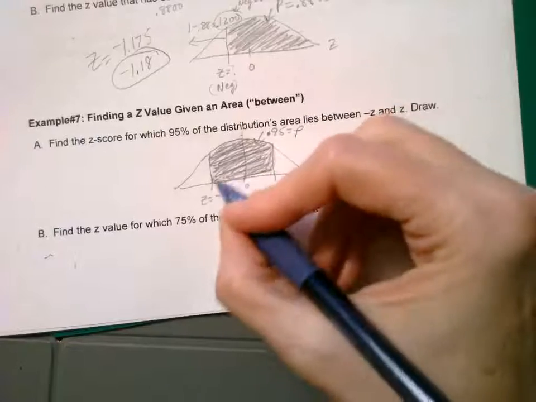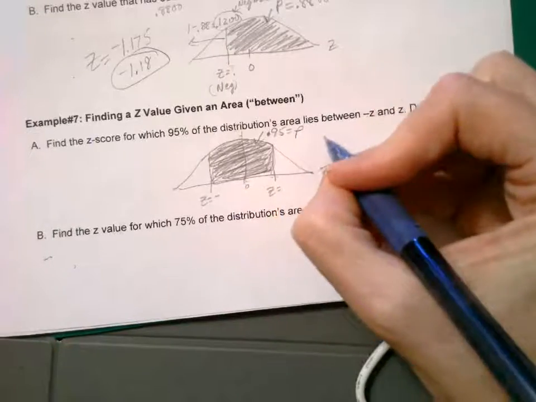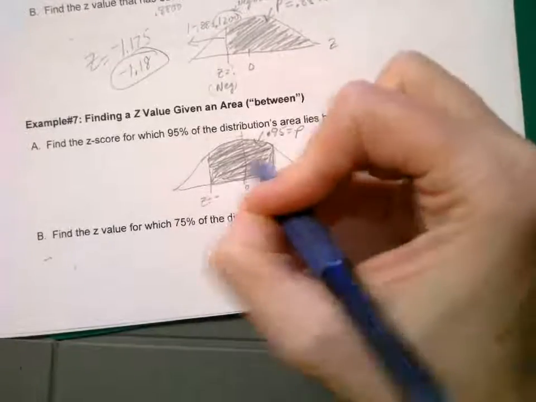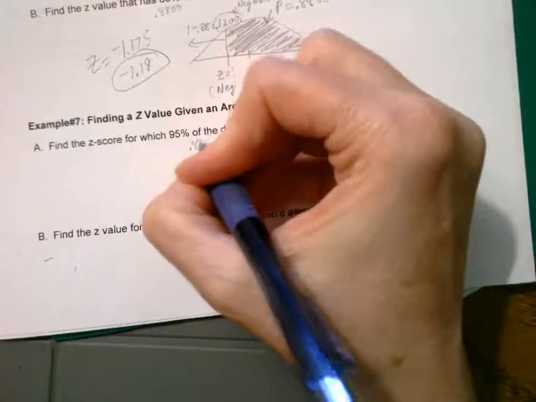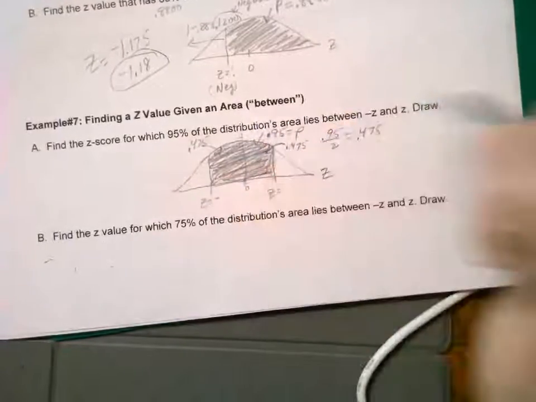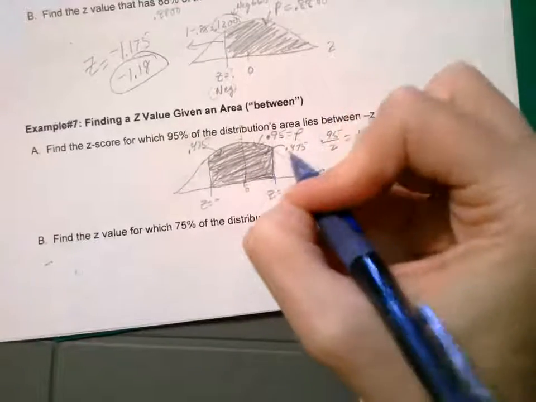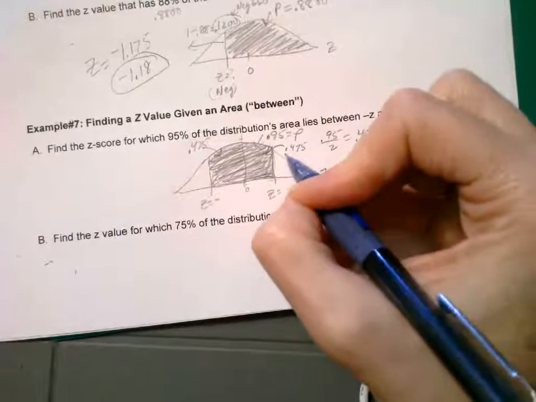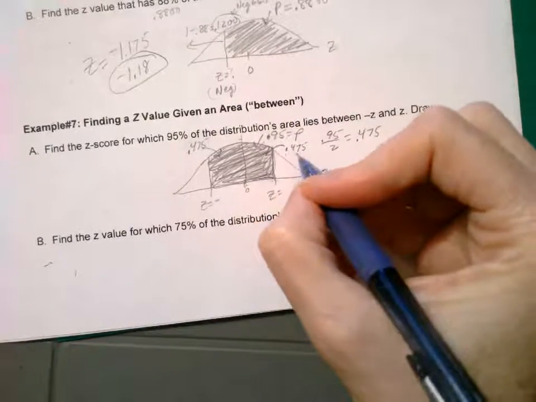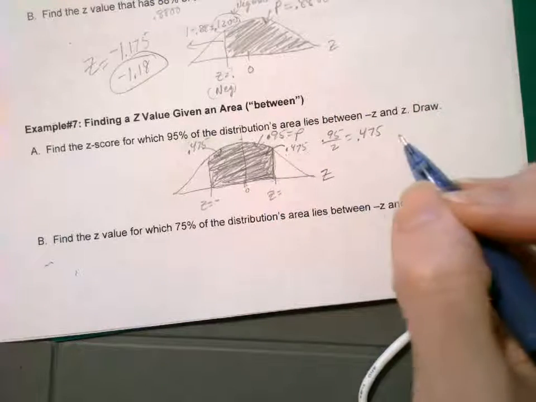This one might be better in the ALEKS one because you could find out from here to here right off the ALEKS one. But 0.95 divided by 2 is 0.475. In here is 0.475. In here is 0.475. The whole thing being 0.95. So you could look up in the ALEKS one 0.475 and see what z-score matches it. I don't have that one in front of me, so the ALEKS one's actually better.